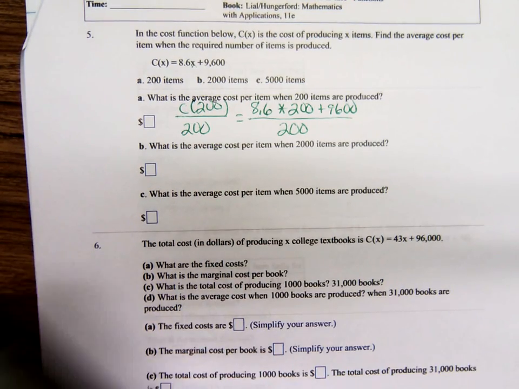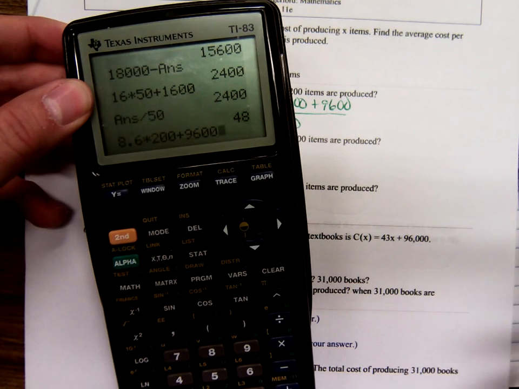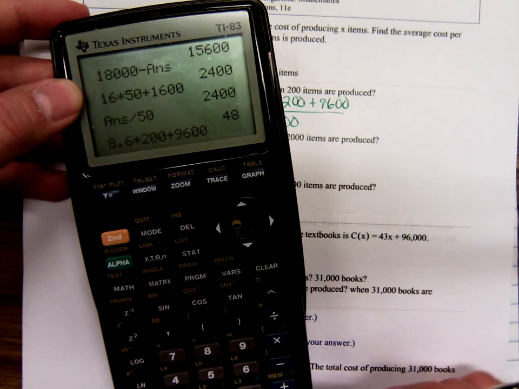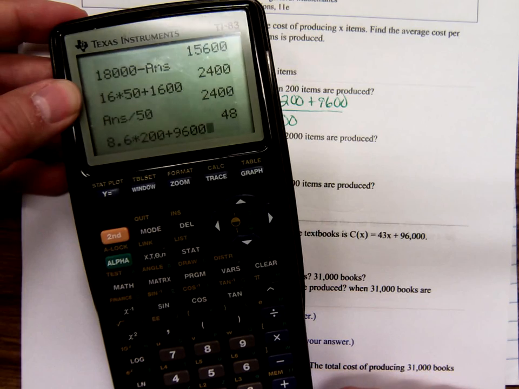I'm using a TI-83 calculator. I guess those are so old. Most people have 84 now. So a TI, some sort of calculator like this, a TI-83 or 84 is a good calculator.